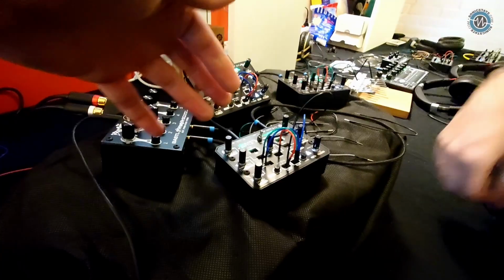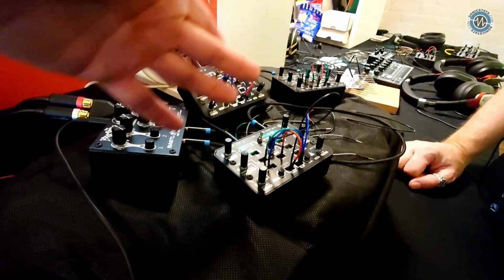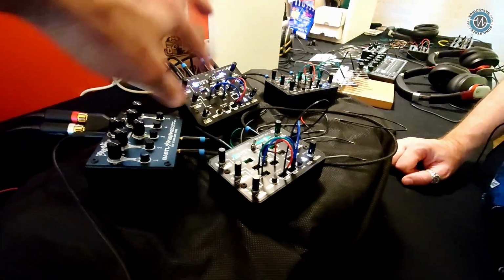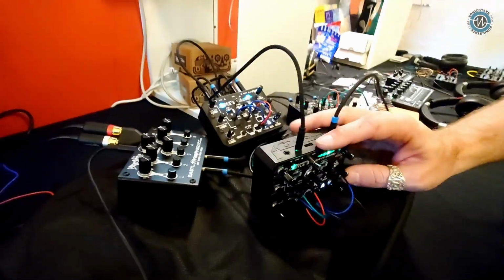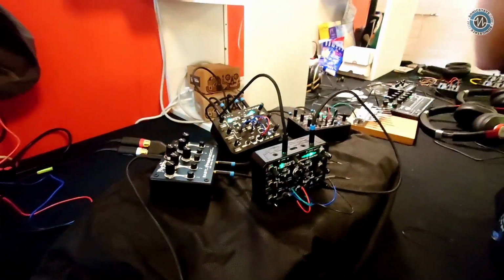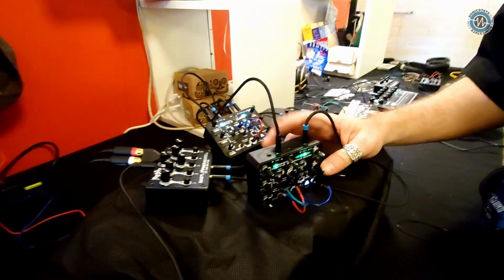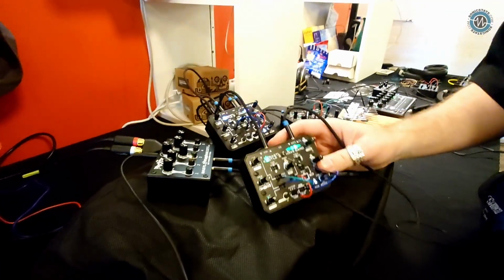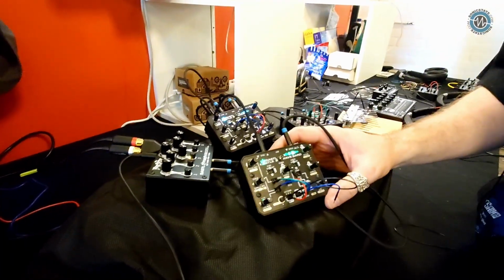So they both have the same inputs and outputs. Exactly. Is there any USB functionality with the effect? The USB is used for firmware updates and power at the moment. Yeah, at the moment.